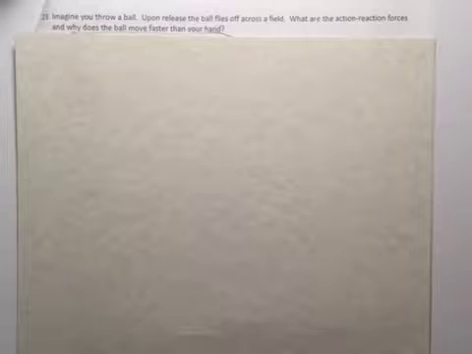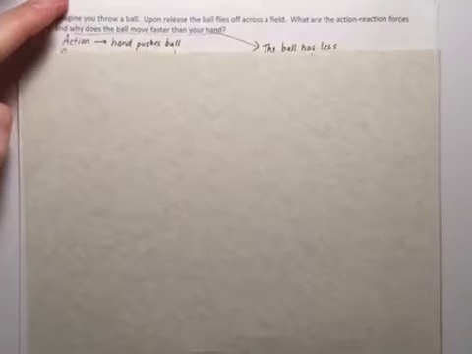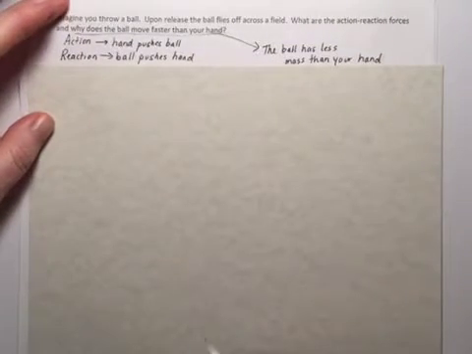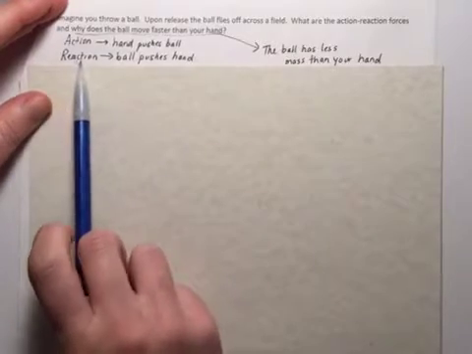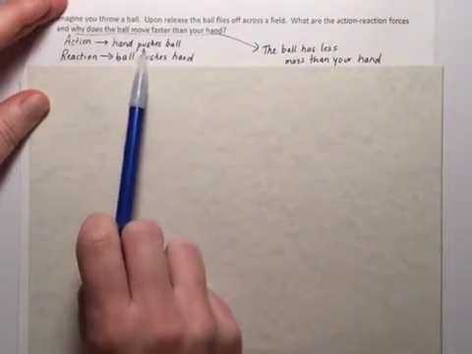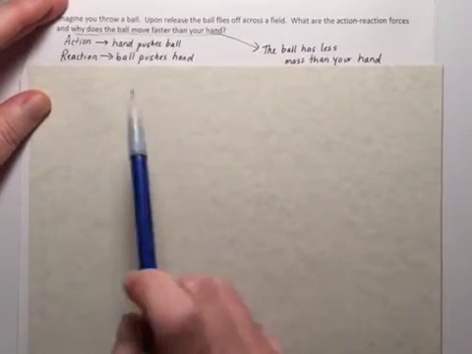Number 23, imagine you throw a ball. Upon release, the ball flies off across a field. What are the action-reaction forces, and why does the ball move faster than your hand? So, first I identified my action-reaction. My hand pushed the ball forward. The reaction is for the ball to push my hand. Just kind of reverse the two.